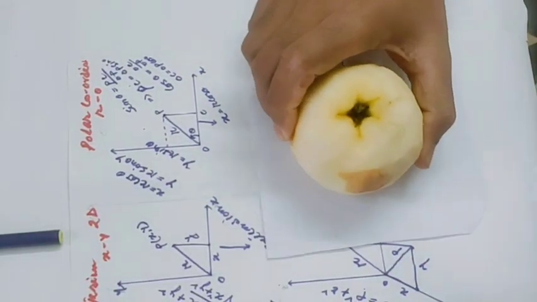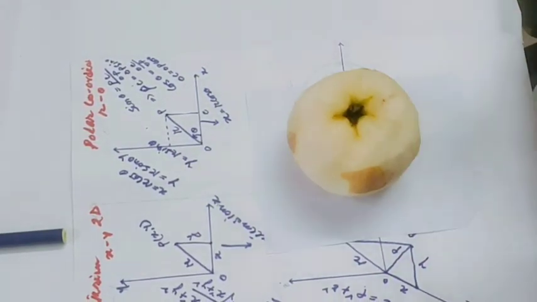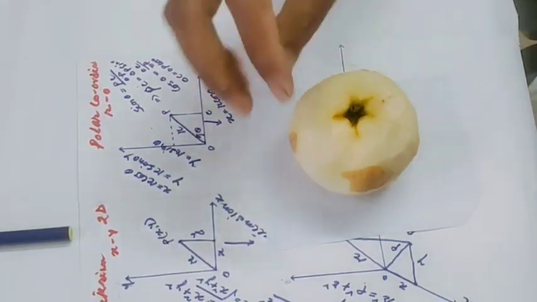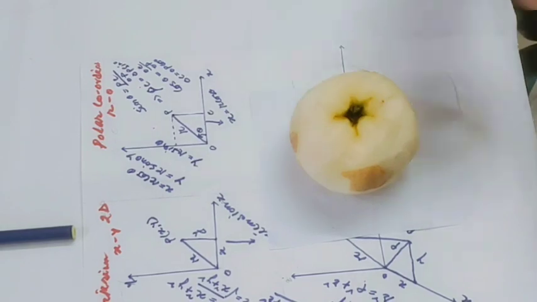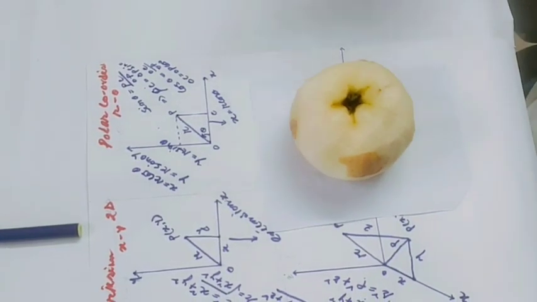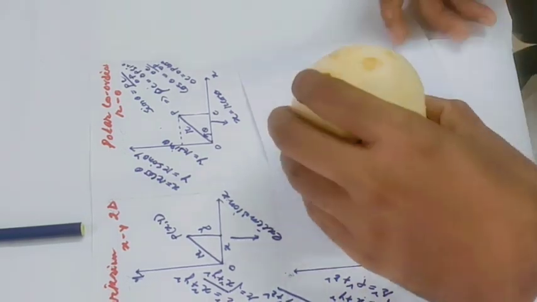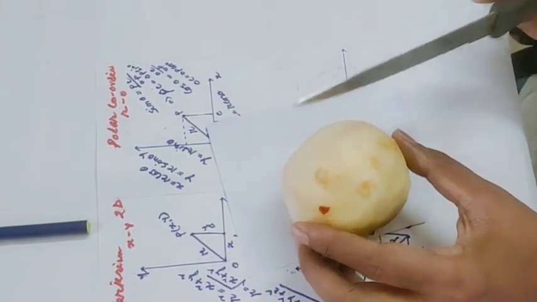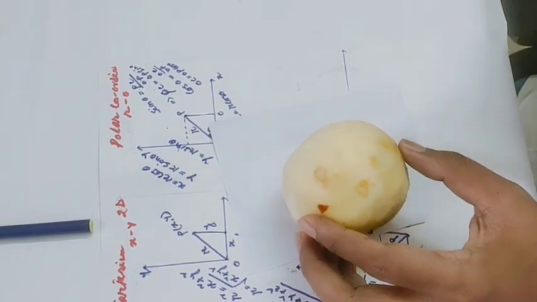Then what are the other variables by which you can get the whole apple? How can you change the other variables to get this whole apple? In that case, you can cut this apple into slices like this, along this axis, along this direction.